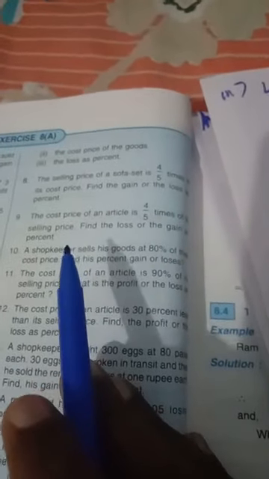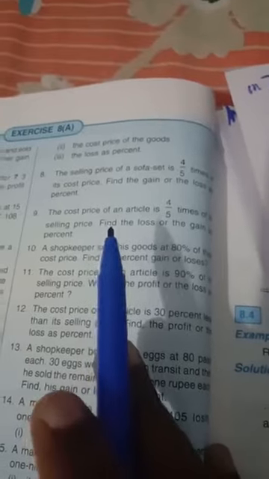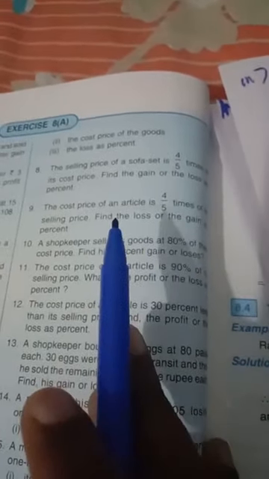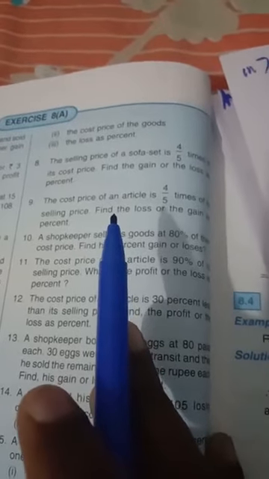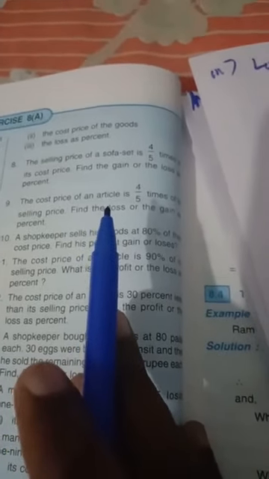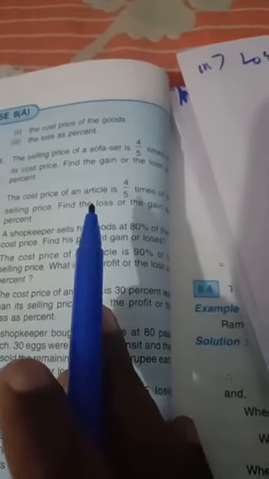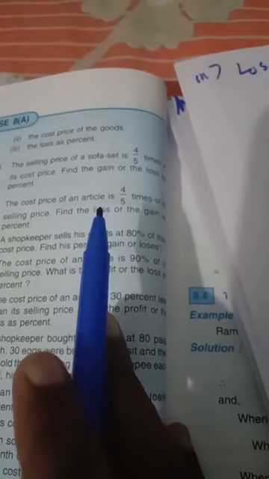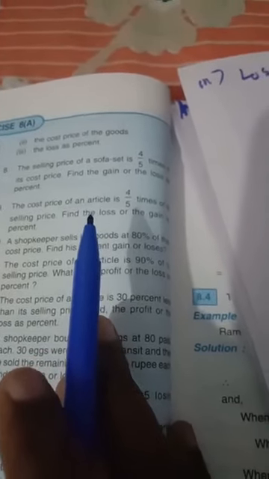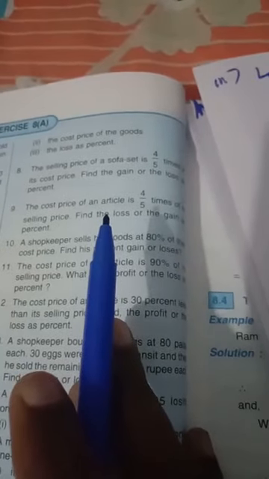Next, question number 9. The cost price of an article is 4 by 5 times of the selling price. Find the loss or gain percent. Here two methods are there, but you have to follow only one method. Here nothing is given, what the selling price is, what the cost price is, etc. Only given that CP is 4 by 5 times of SP.